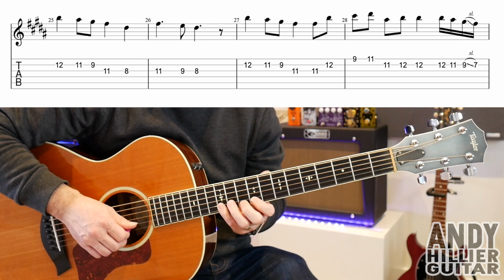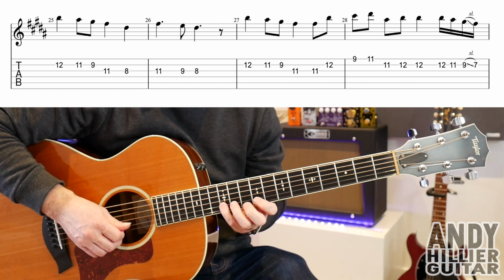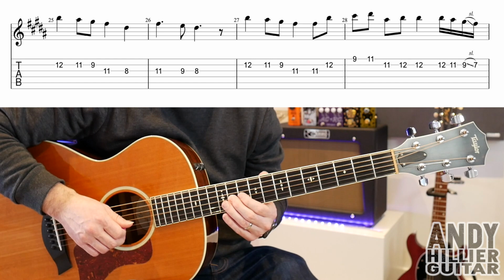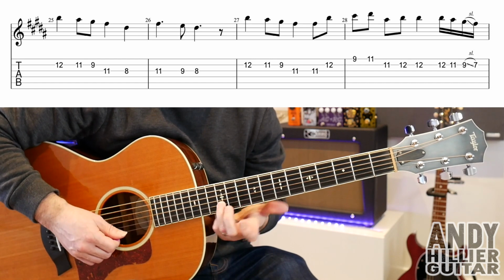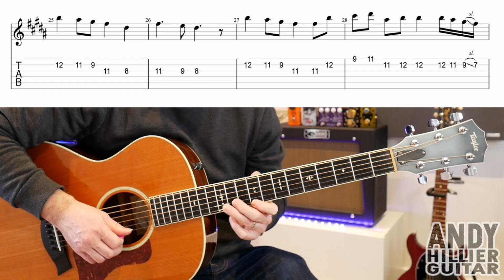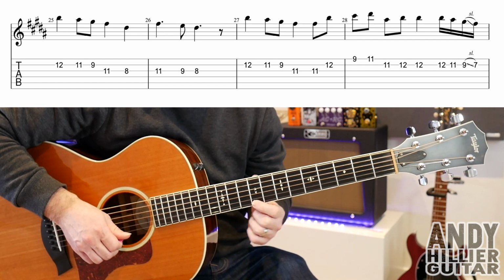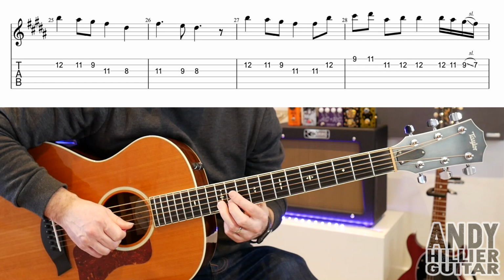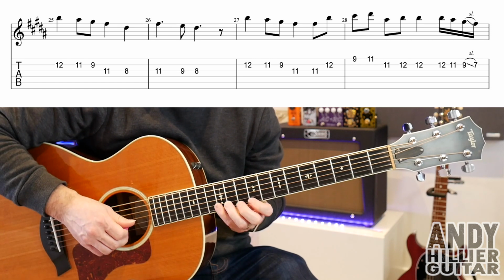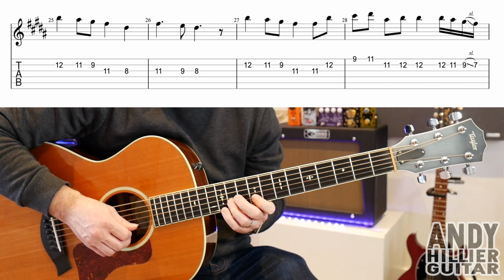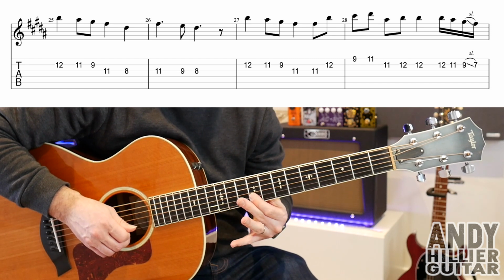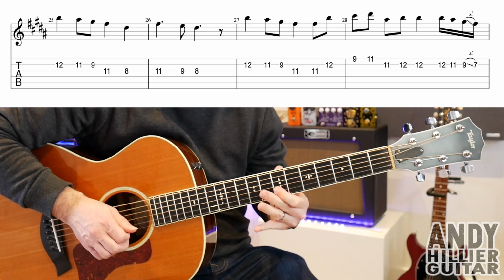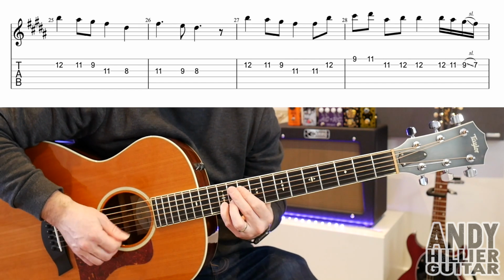So bar 27, B12, B11, B9, G11, G11, and then B12 into bar 28, E9, E11, B11, G12 twice. So that's the same as the previous line, and then we go B12, B11, B9, and then I'm sliding down to B7. Okay, so the whole of that line goes.